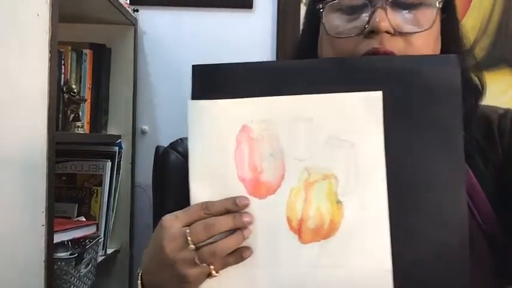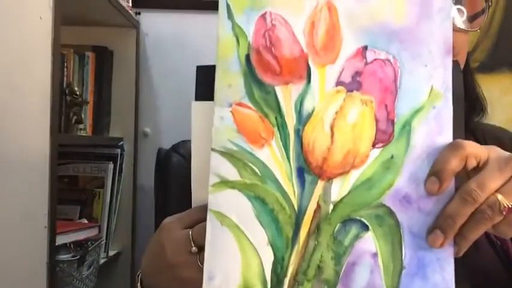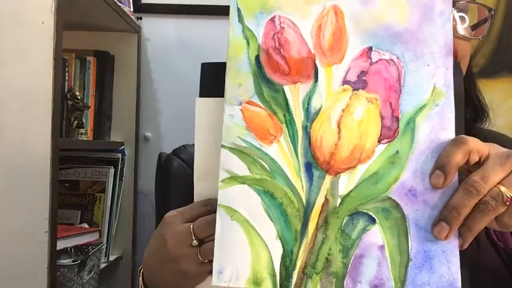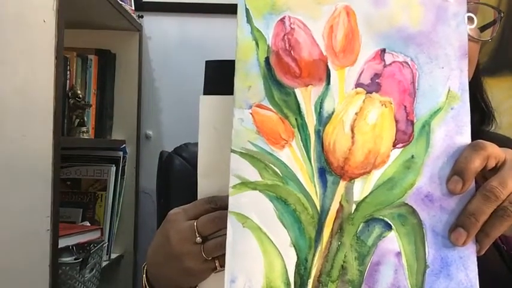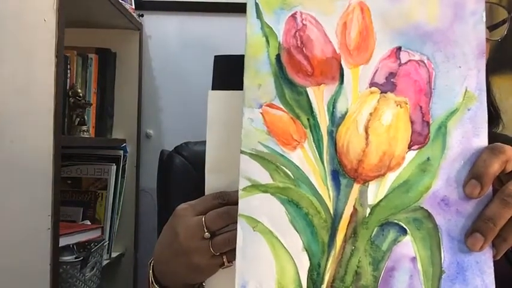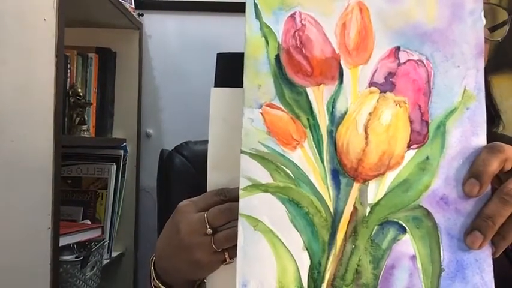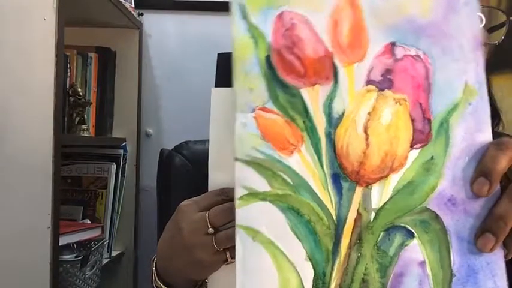See the bottom, I'm darkening the bottom. This was the thing. You can feel as if the leaf, the petal, is crumpled, and this crumpling will come with more and more layers.